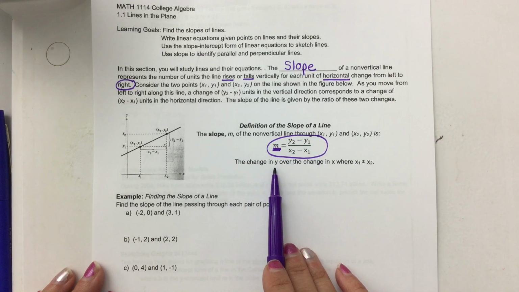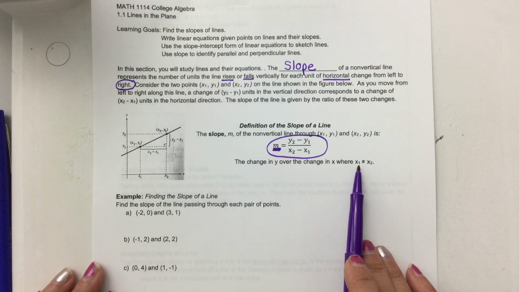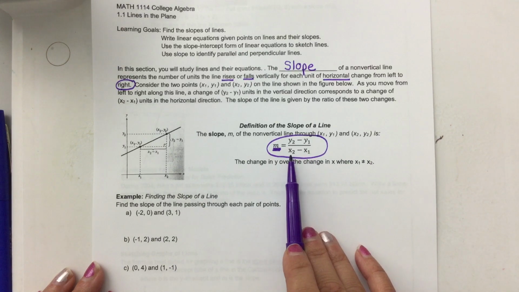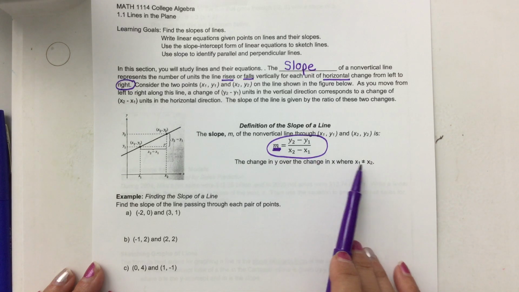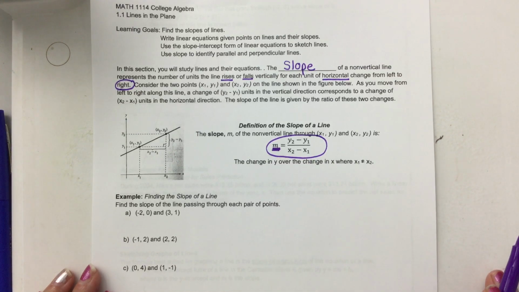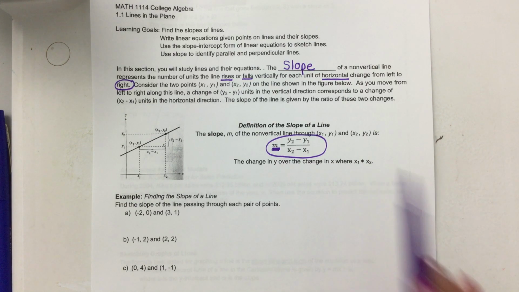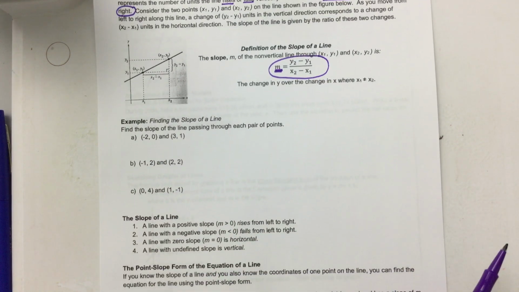The change in y over the change in x, where the x's cannot have the same value. If they had the same value, you would end up with a 0 on the bottom. And remember in math, you can never divide by 0. Okay, so this does not work for vertical lines, because for a vertical line, your x values would be the same.